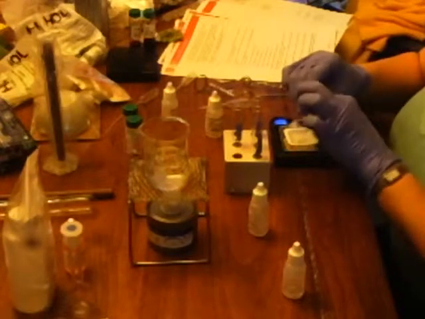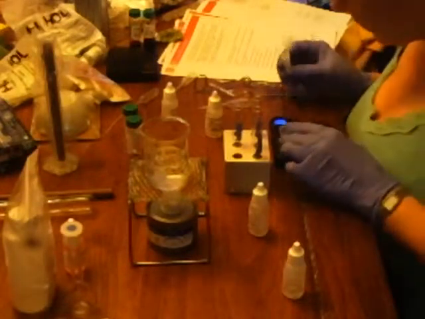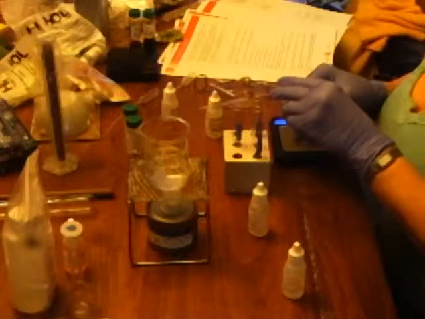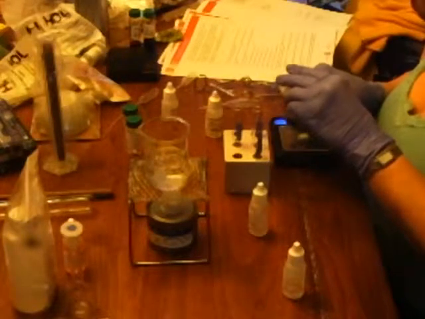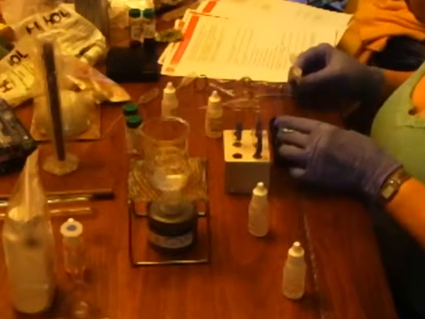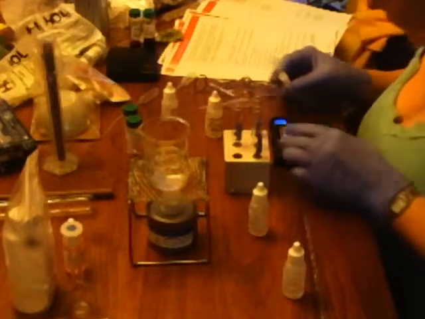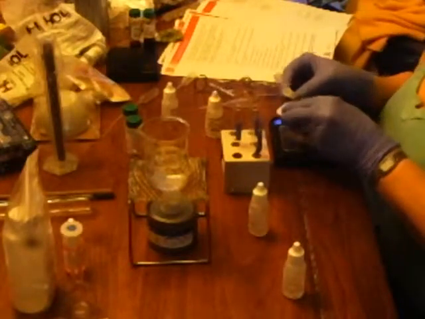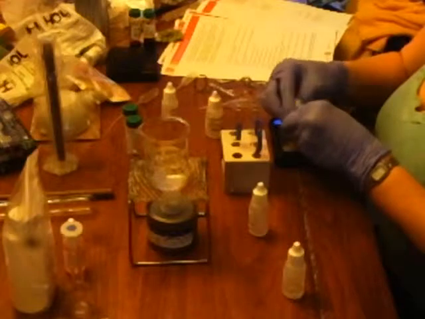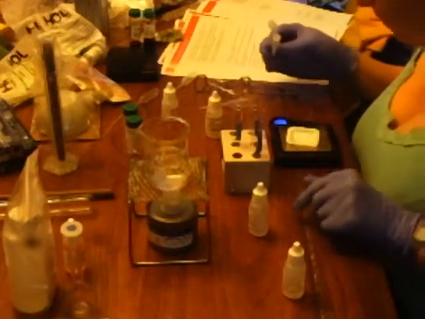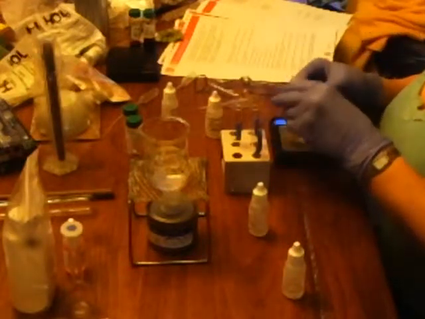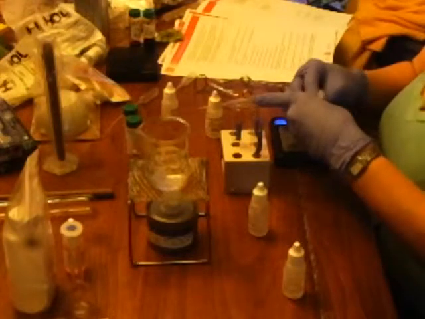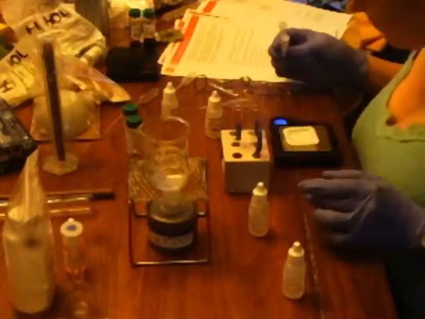It's stuck. Ooh, that's 0.58. And now I'm just making a great big mess. 0.4, getting closer. 0.3. 0.2.